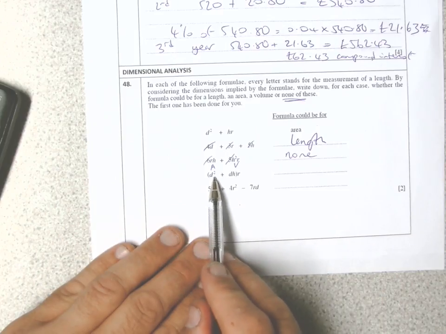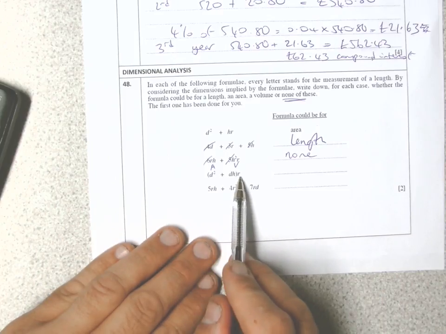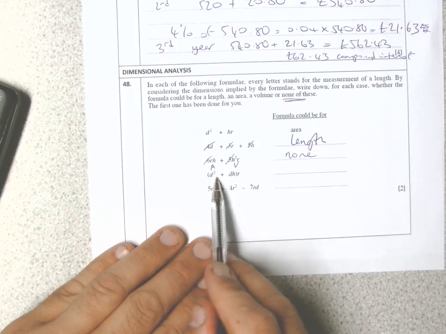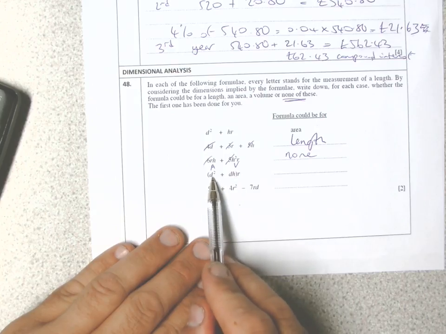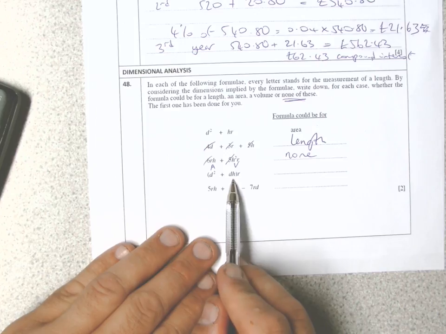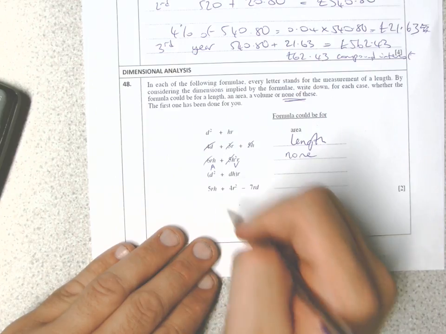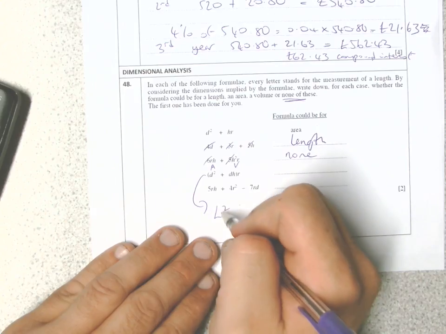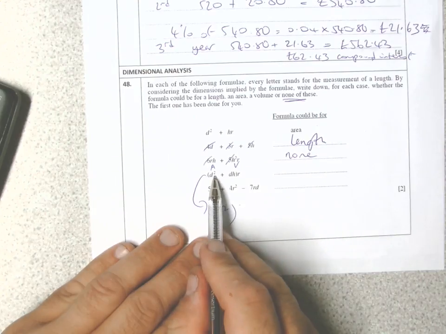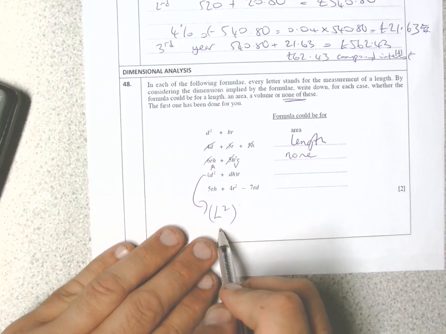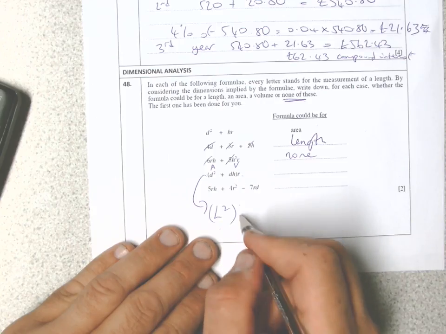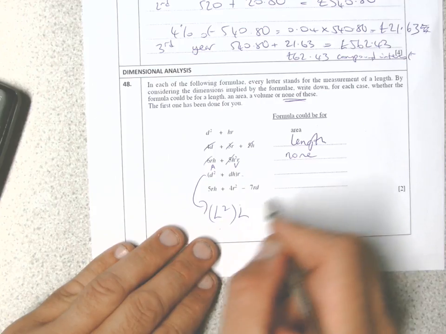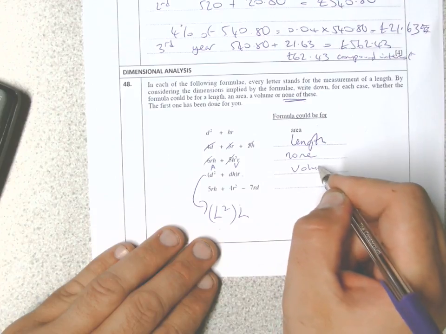Here you've got an area and an area. So remember, with BODMAS, you do the bracket first. You've got an area here and an area. Well, that just gives you an even bigger area. So I'll write it down here, that just becomes L squared in that bracket, so to speak, because you've got an area and an area. So it's like L squared. On the outside you've got an L as well for the length. So when you multiply, that would be L cubed, so that gives you volume.